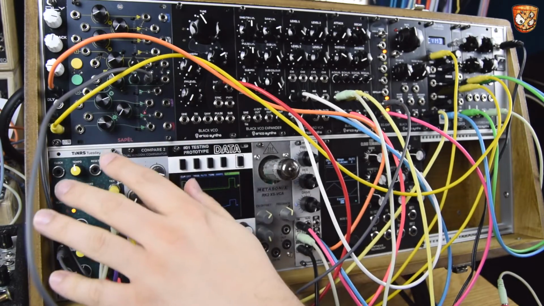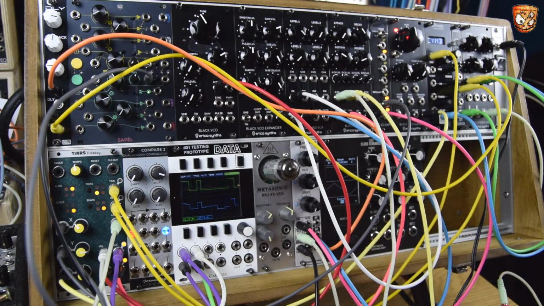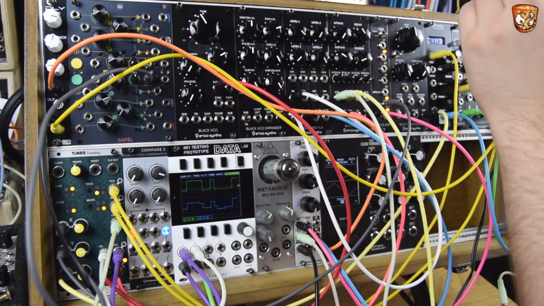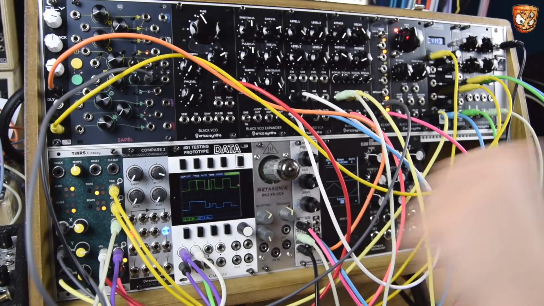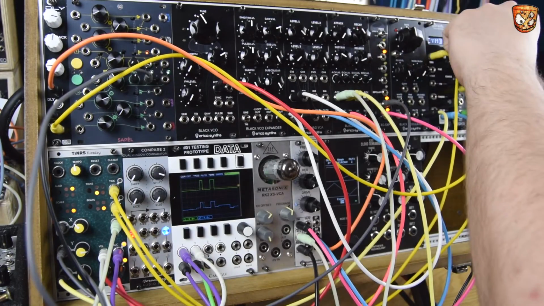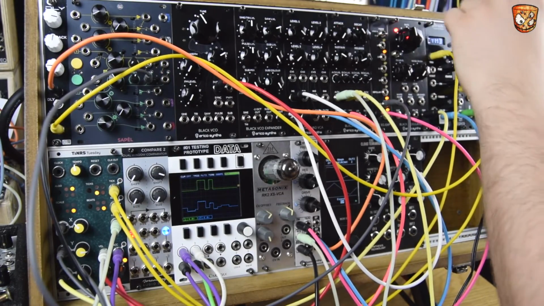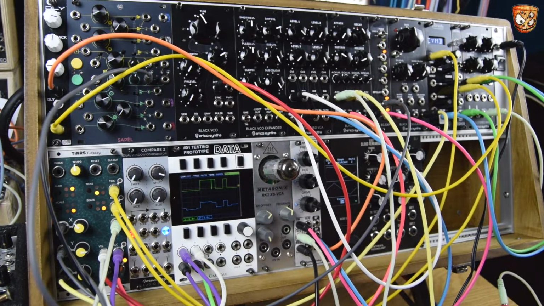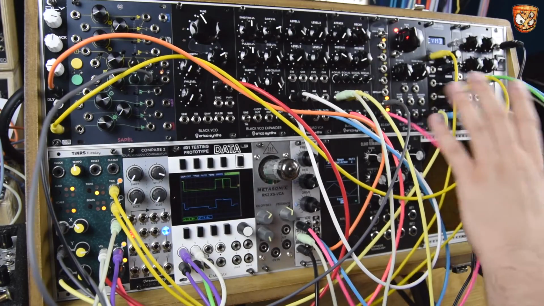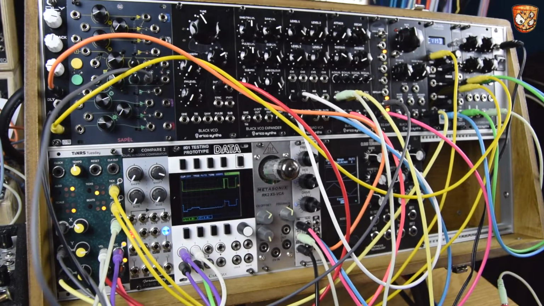So in this first patch, Tuesday is controlling, well, everything, including these drums, kick coming out of the beat, and then the tick is these hi-hats. This little background sound is a modulated wavetable oscillator just out of shot in the case behind.